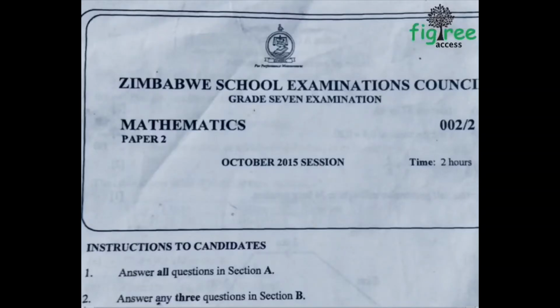ZIMSEC, which is the Zimbabwe School Examination Council Grade 7 examinations. Today we are going to focus on Mathematics Paper 2, how to answer Mathematics Paper 2. So I'll take a past exam paper from the October 2015 session. The time is 2 hours and the instruction is to answer all questions in Section A and to answer any 3 questions in Section B, according to the syllabus in 2015.